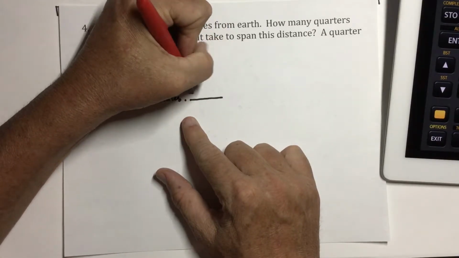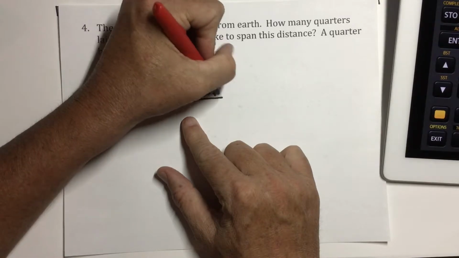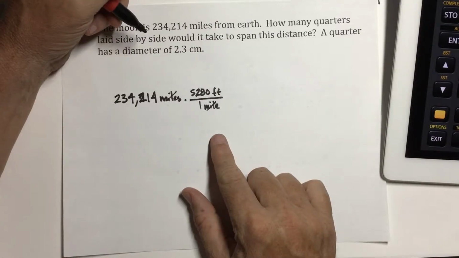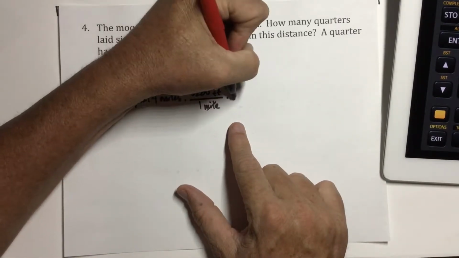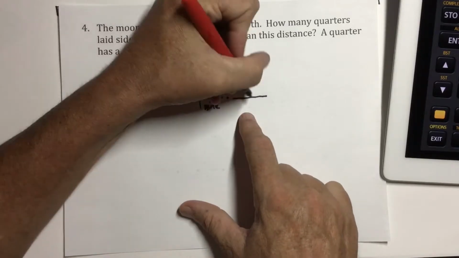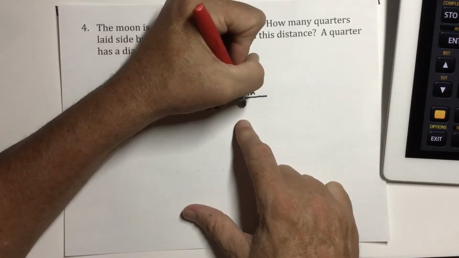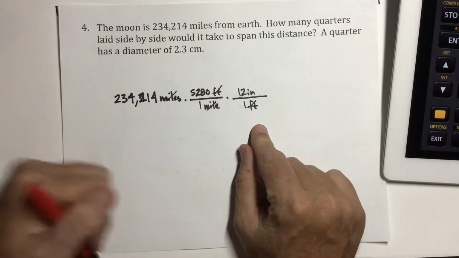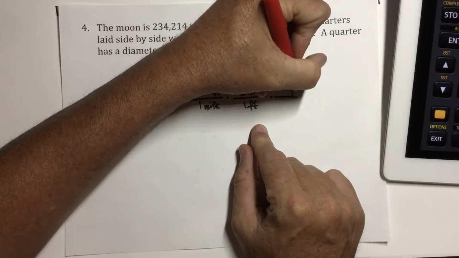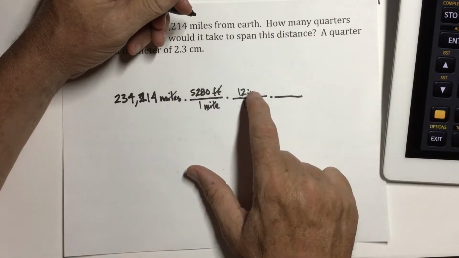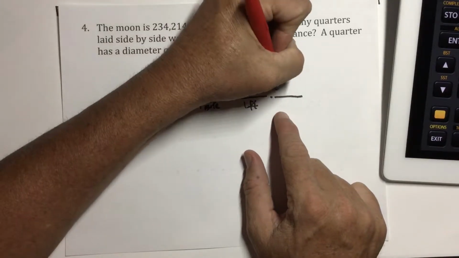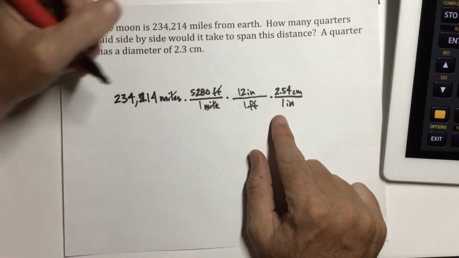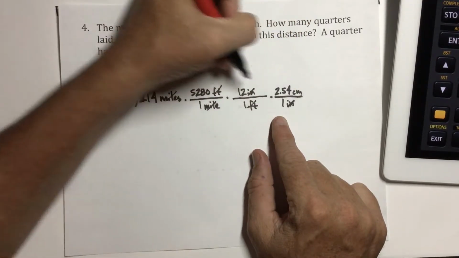So I happen to know that there are 5,280 feet in 1 mile. So my miles are gone. Trying to get to centimeters still. So I further happen to know that there are 12 inches in 1 foot. My feet are now canceled out. And I further know that there are exactly 2.54 centimeters in 1 inch. Now my inches are gone.